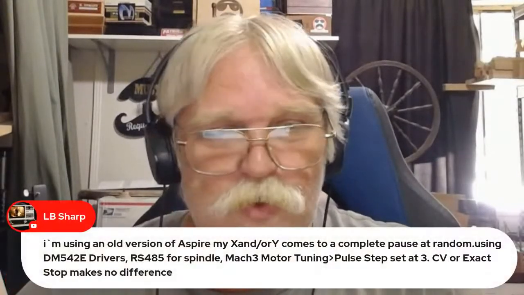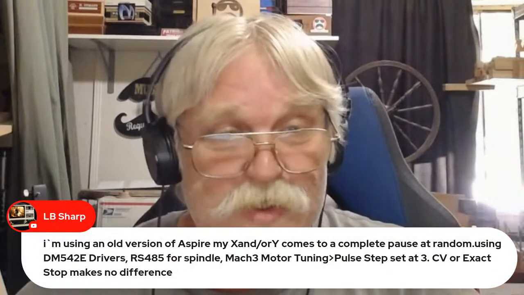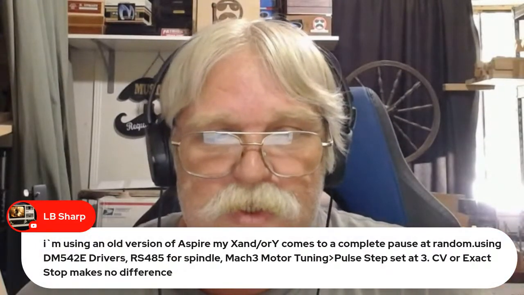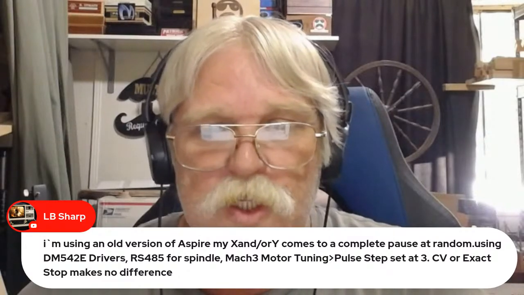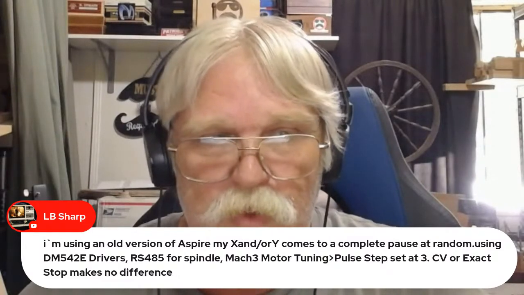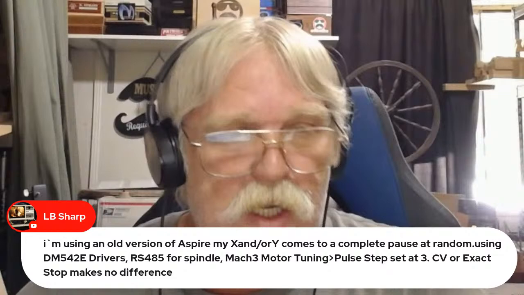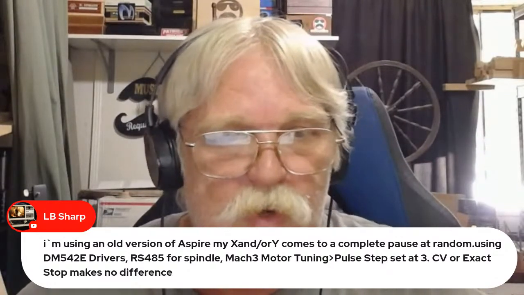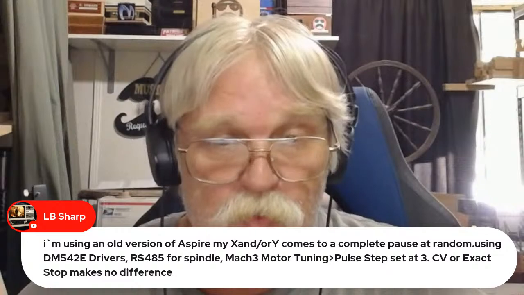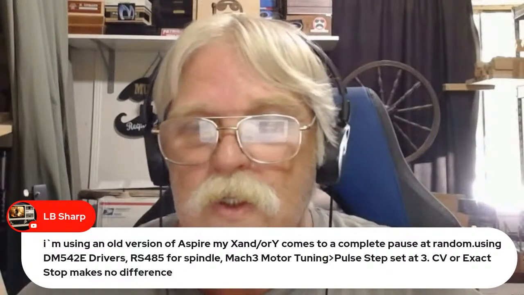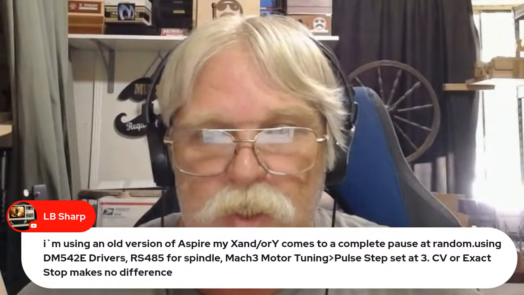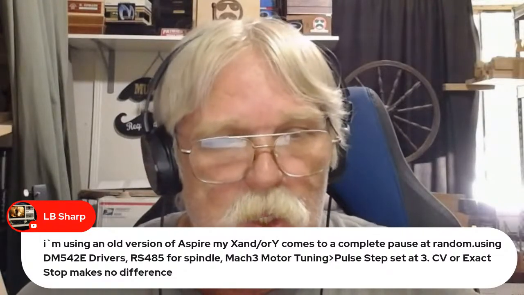Okay, here's LB's question. Thank you. No, I did not see this. I'm using an old version of Aspire, and my X and or Y comes to a complete pause at random. Using DM 542E drivers, RS 485 for spindle, Mach 3 motor tuning plus pull step set at 3 CV or exact stop makes no difference.